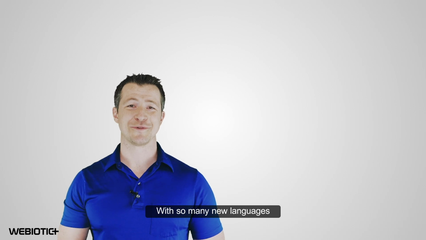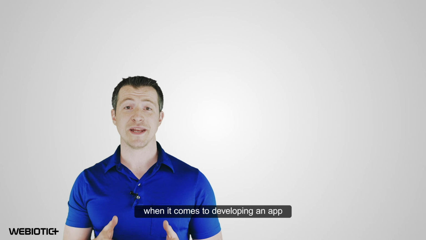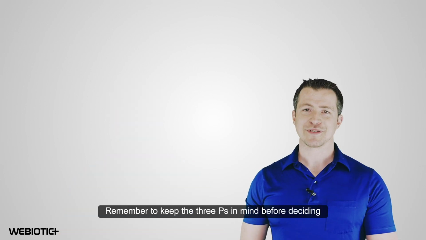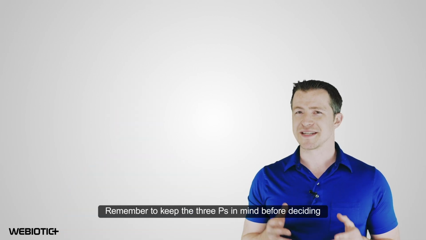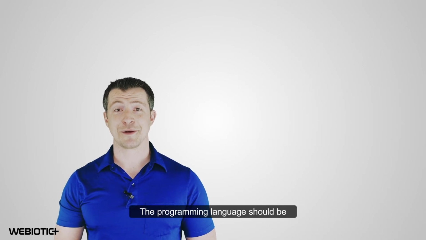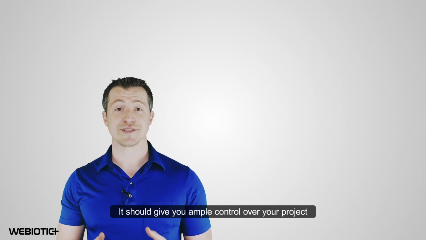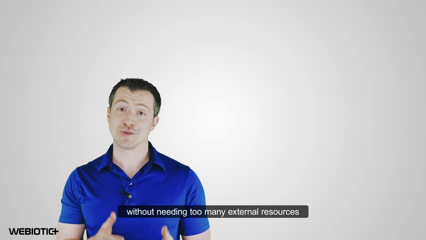With so many new languages and frameworks out there, it can be hard to make the right decision when it comes to developing an app. Remember to keep the 3 P's in mind before deciding: practical, popular, and prosperous. The programming language should be practical. It should give you ample control over your project without needing too many external resources.